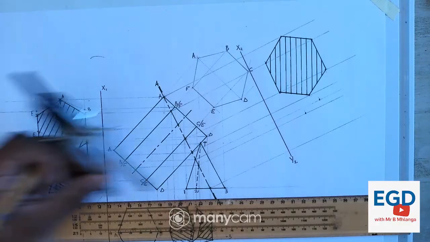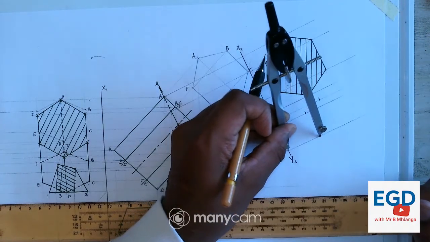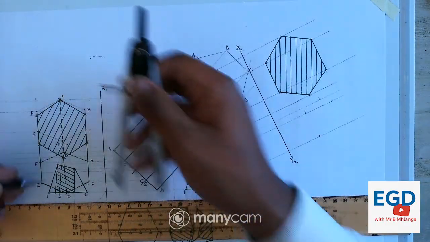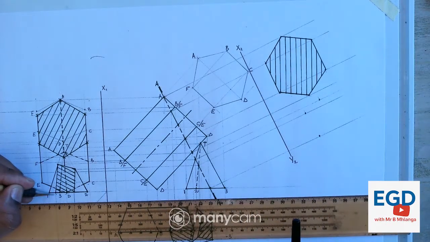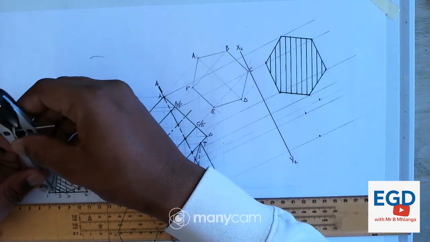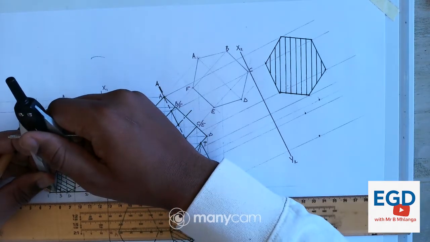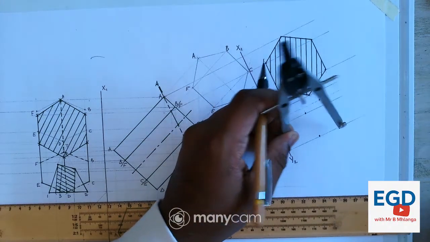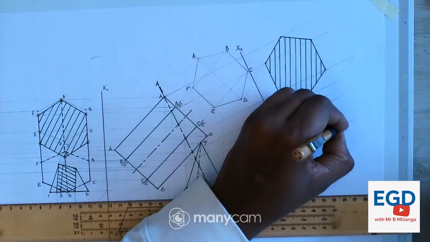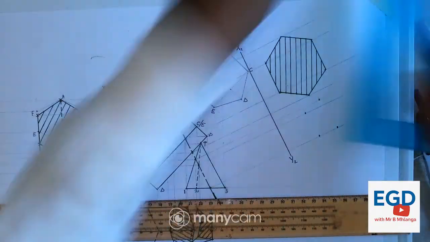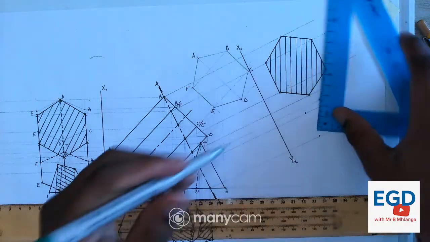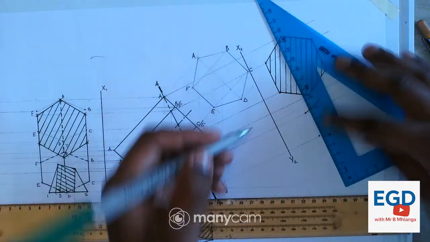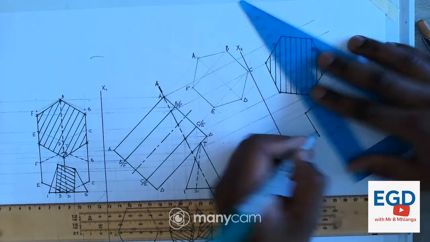I'll transfer that to here, and then the last point, where is it? Just here, same line there, so mark there. Okay, so this is the true shape for the cut surface of the pyramid. So I just connect the points there.